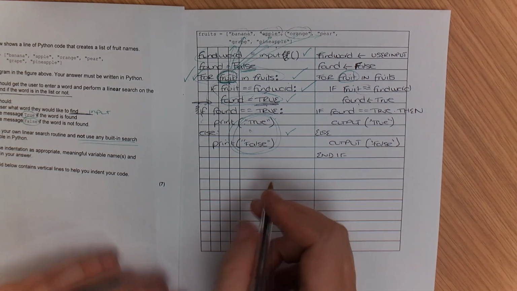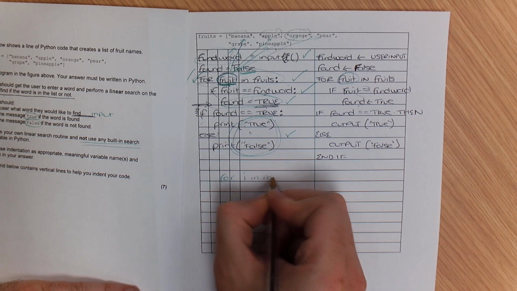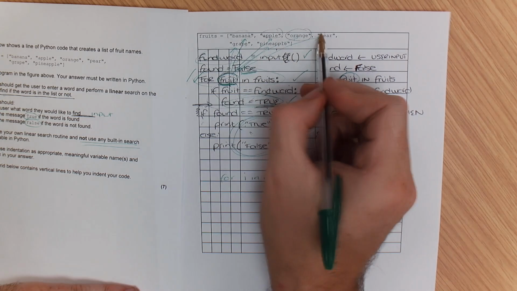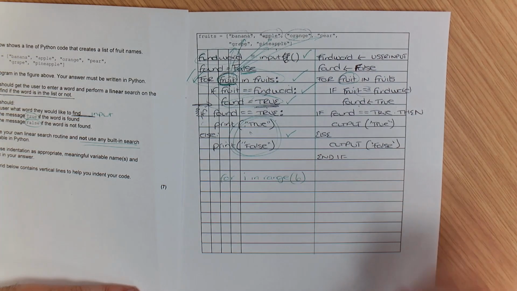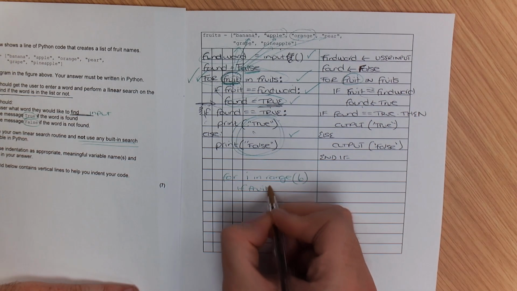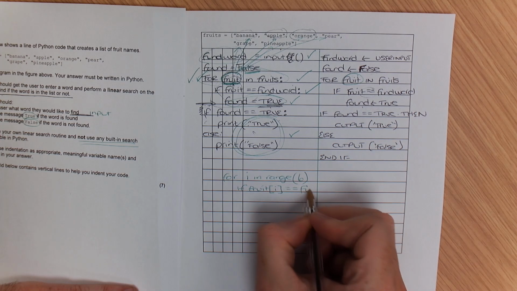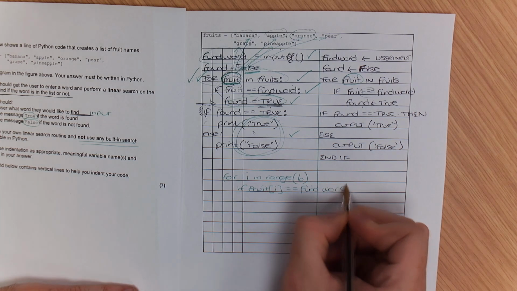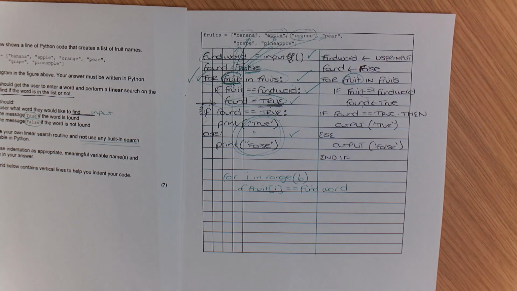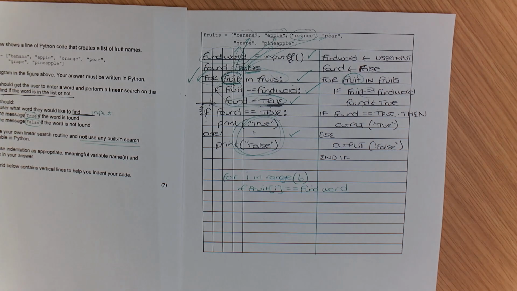Now some of you may have done this for I in range 1, 2, 3, 4, 5, 6. Some of you may have done that, and then you may have done if fruit square bracket I equals find word. Some of you may have done it that way. There's more than one way to do it, and I will upload the mark scheme so you can have it. But to be honest, that's probably your easiest way to iterate through a 1D array, just to help you out there, okay? I'll stop recording that.